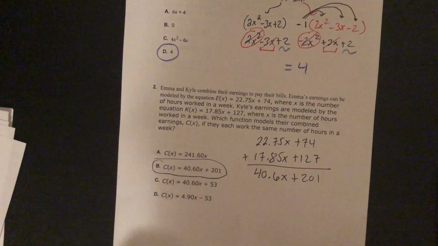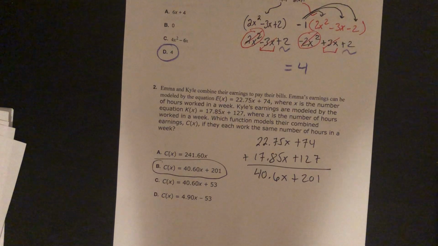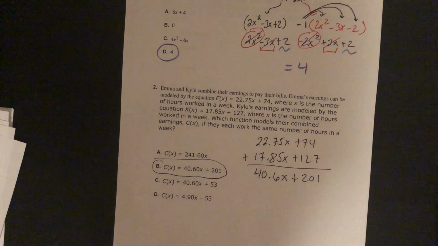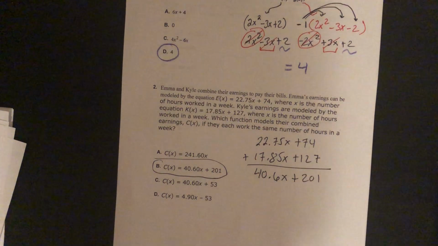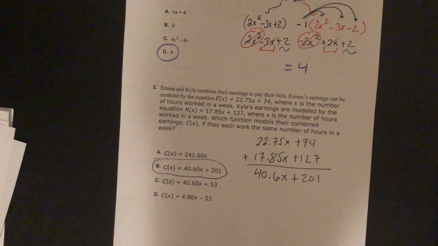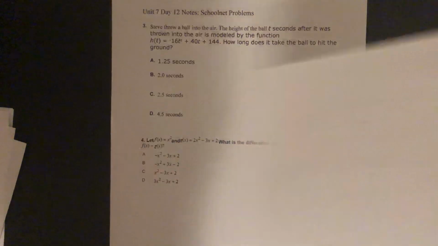Okay. Now remember, some keywords for adding will be addition, combined. Some words for subtraction might be differences. Okay. I think those are the most common ones you're going to come across. But of course, if you don't know if they're asking you to add or subtract or even multiply, you're welcome to just contact me and I'll let you know. Okay. Now let's move on to question number 3.